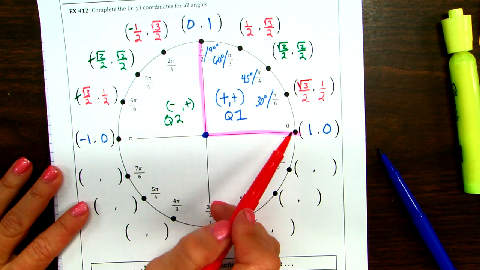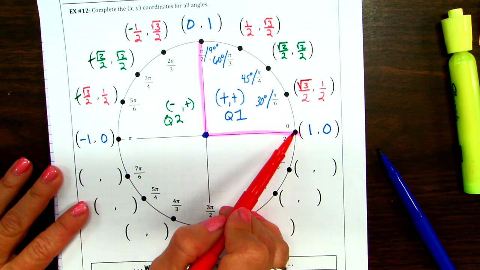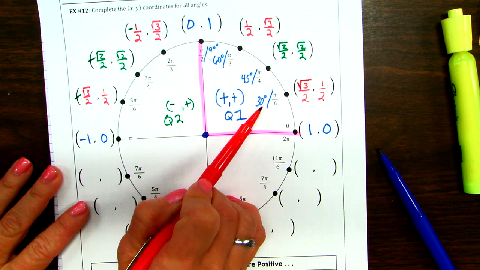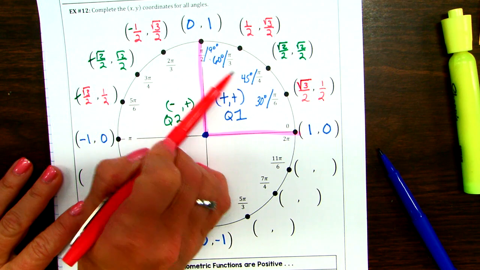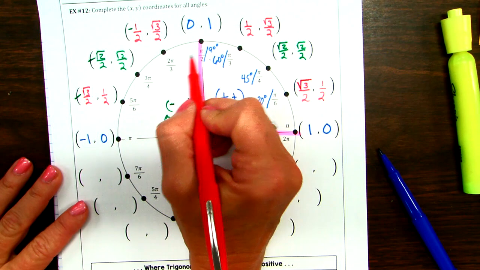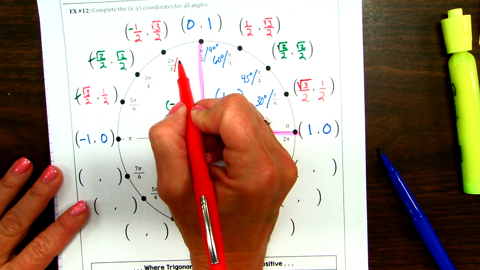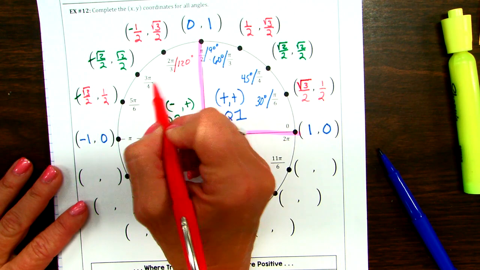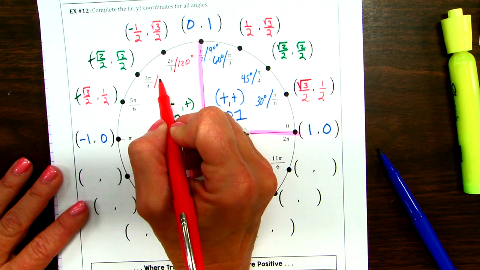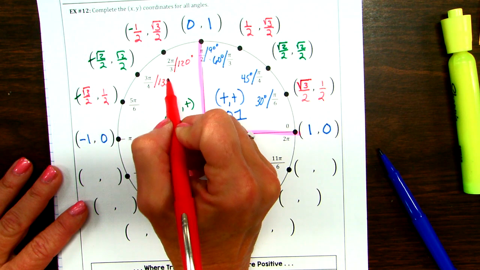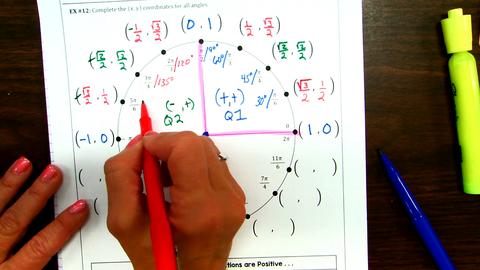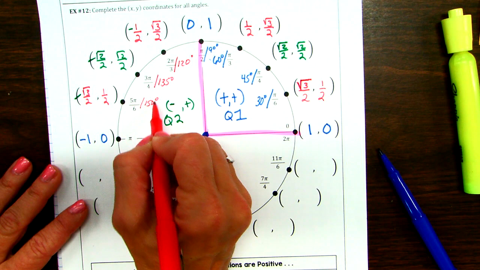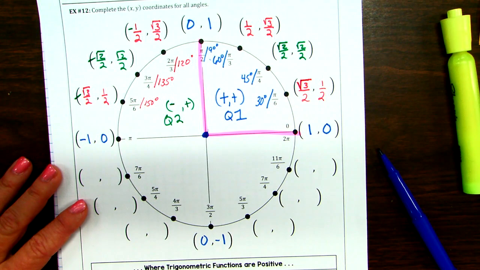There are all patterns. What we're doing with the degrees, starting at 0, is we're adding 30 to 0, adding 15 to that, adding 15, and then adding 30. And we keep going. Add 30 to 90, add 15 to that, almost forgot it, and then add 15 to that, and add 30. It's 30, 15, 15, 30. 30, 15, 15, 30, the whole way around.